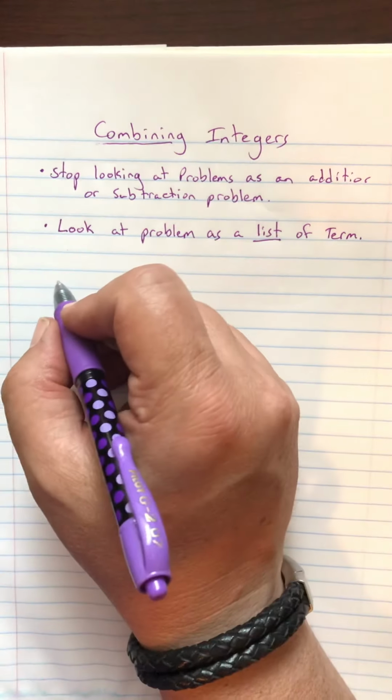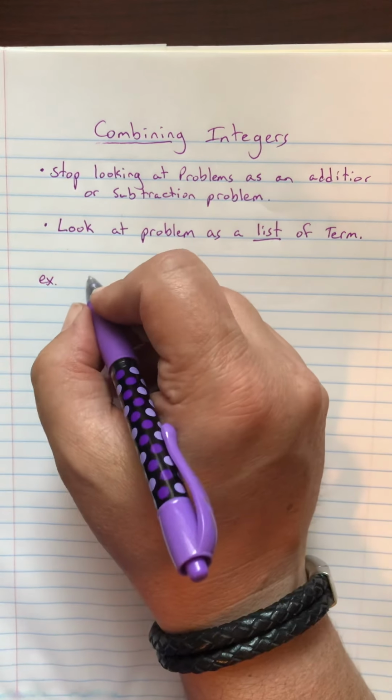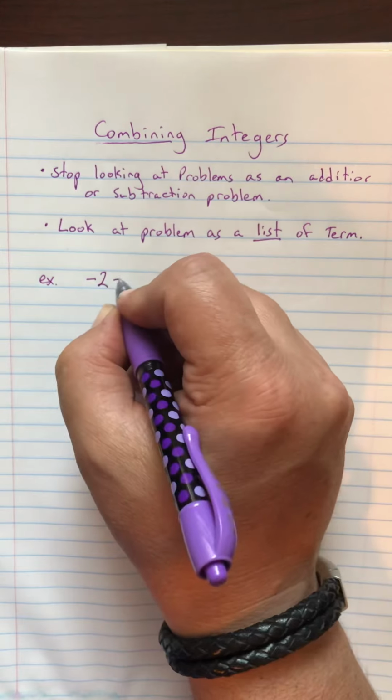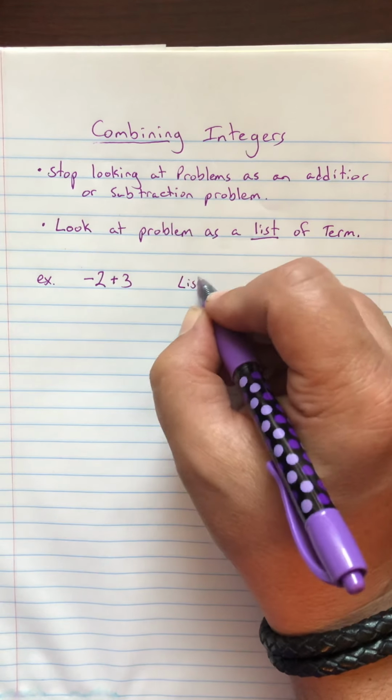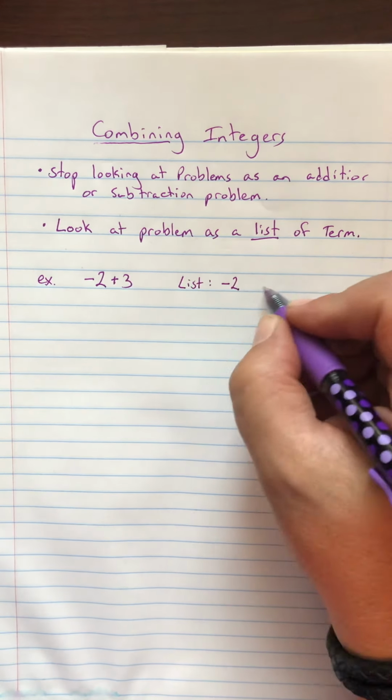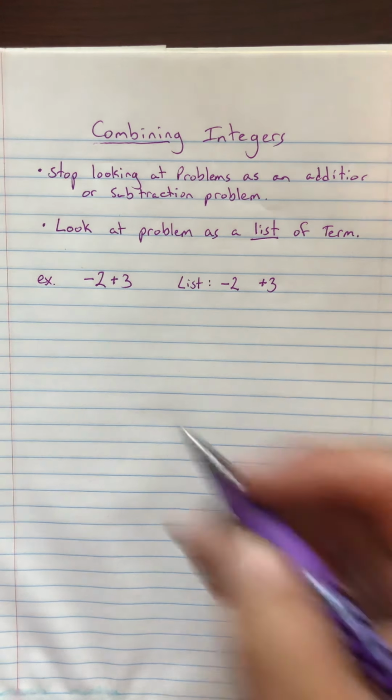Okay? For instance, if I give you this, what I would like you to do is stop looking at this as the problem -2 plus 3. What I would like you to do is start to see and list them as a -2 and a +3. Separate them out. Identify the pieces of the puzzle. It'll make it a whole lot easier as we start to combine things. That's why I'm not saying add integers or subtract integers, because I don't like using those words because they get confusing when we're dealing with integers because we're using new rules in math.